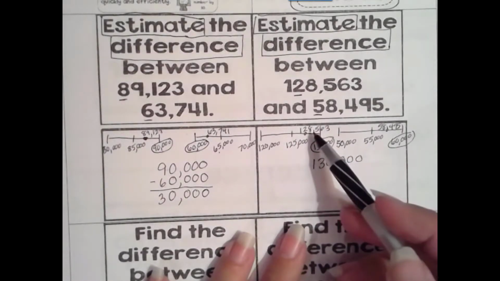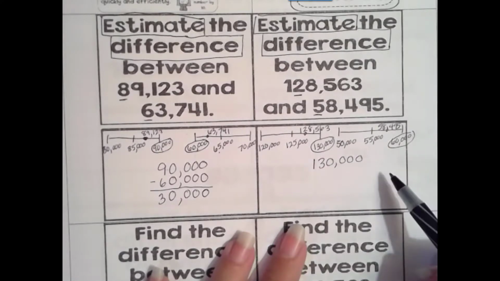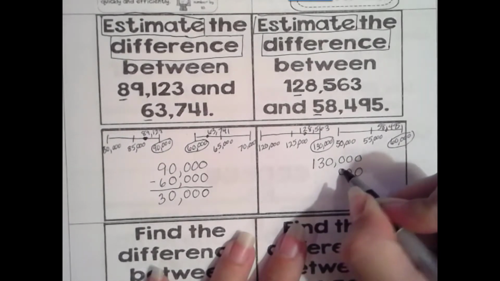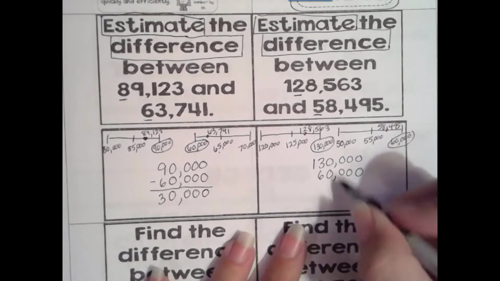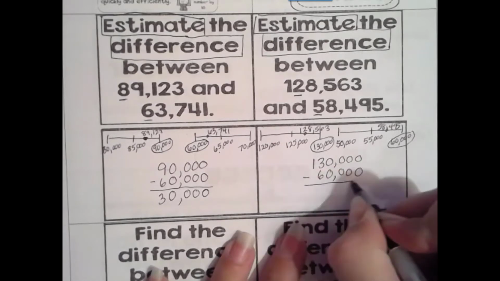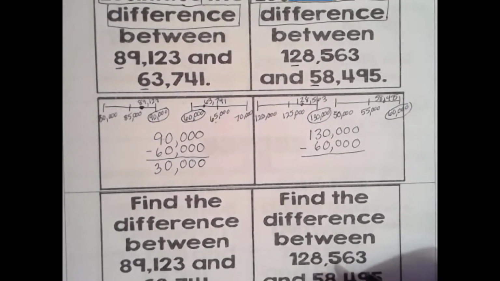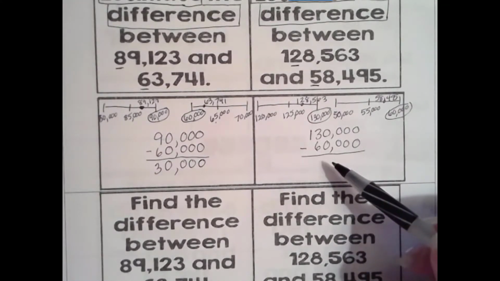That first number in its rounded form is going to be my minuend, and then the other number is going to be my subtrahend, but we need to make sure that we line it up from the ones every time. And your commas should line up also. So this should be able to be mentally done. It should be easy to subtract these in your head.